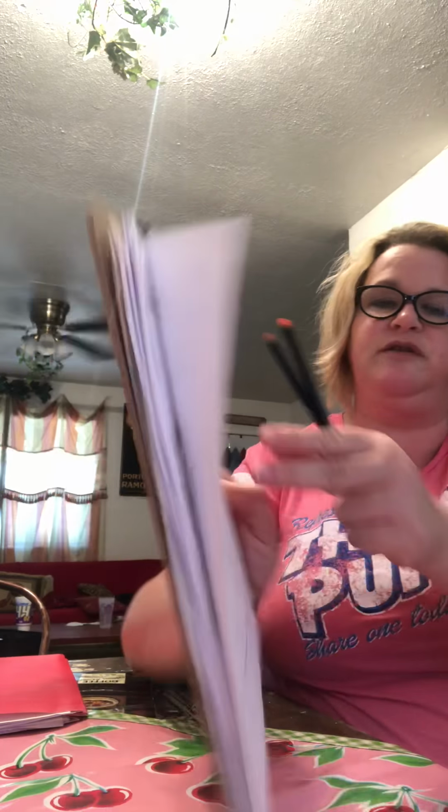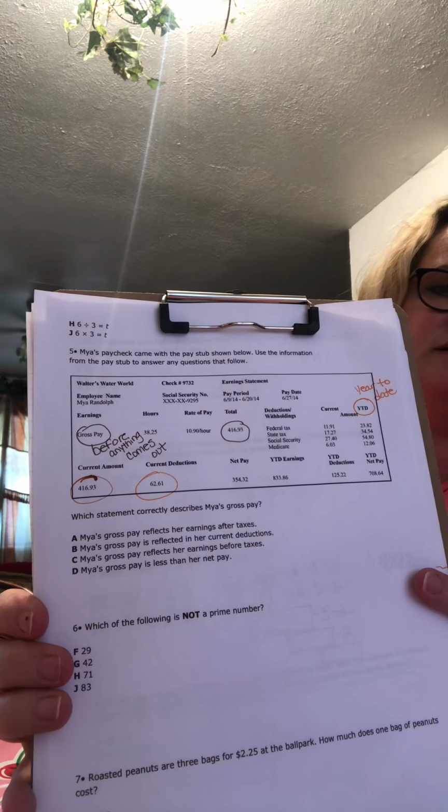All right, now we're going to go down to the bottom line. The current amount of her paycheck without deductions is $416.93. So I'm going to circle that in brown because that was our gross amount. Then her deductions were $62.61. So I circled that in a different color to show that that was the deductions. So her net pay, this is how much she gets after everything's taken out.